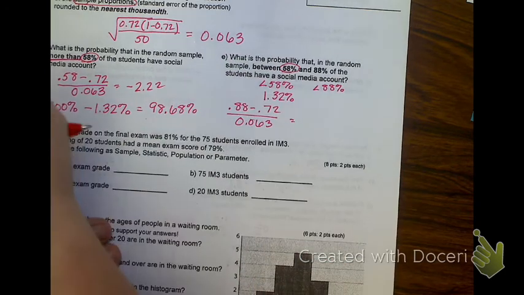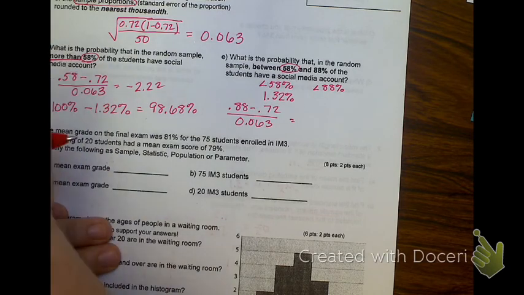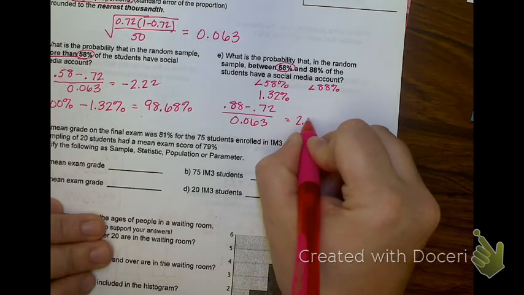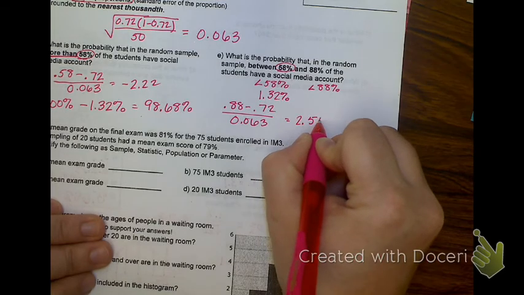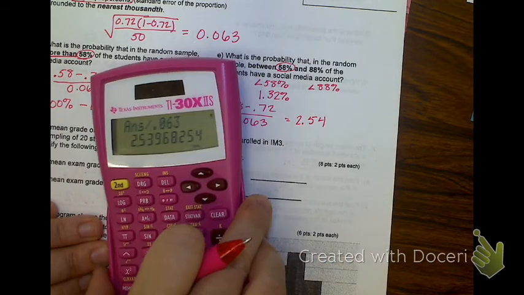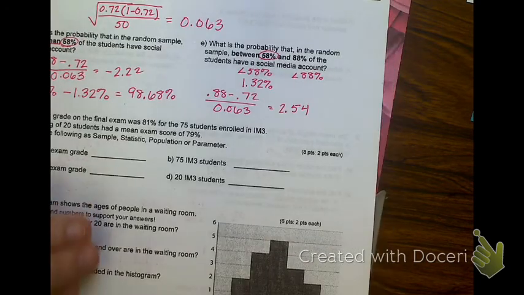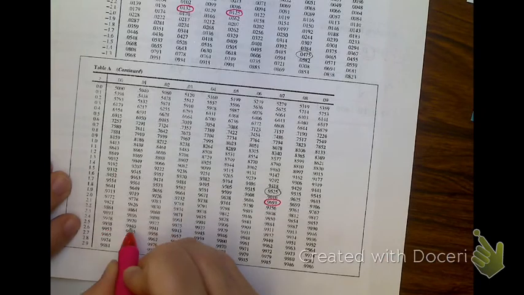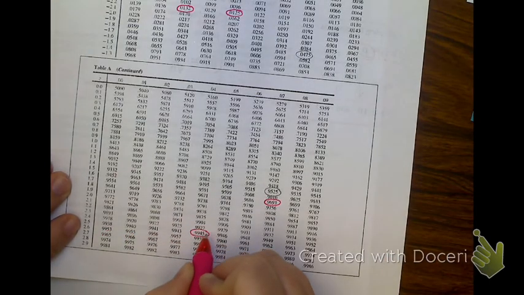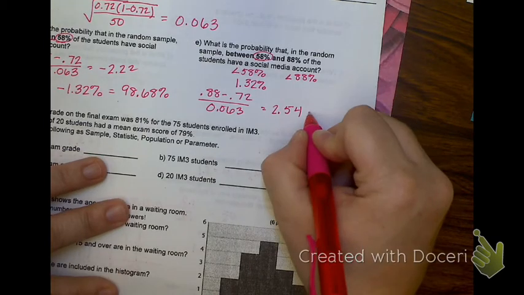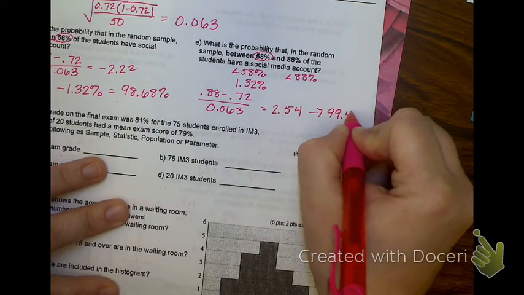And when I do that one on my calculator, I get 2.54. It's actually 2.539, but that would round off to 2.54. So going to my z-score table, positive 2.54 is 99.45%.